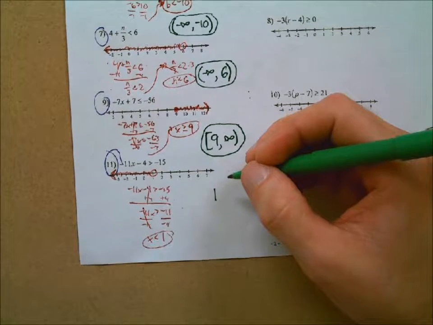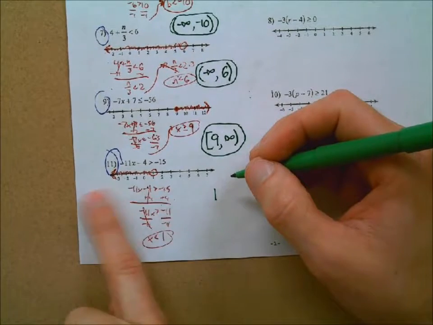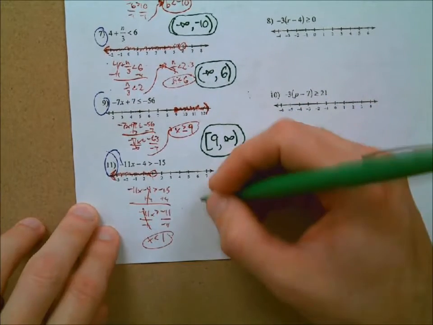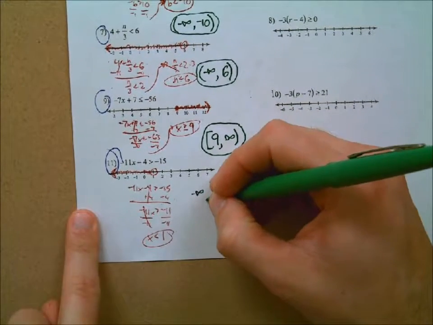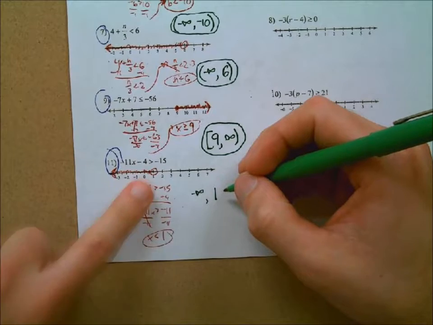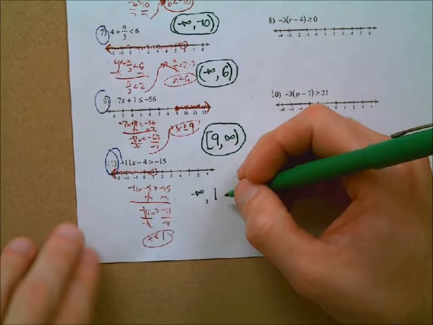From 1, we're going to the left. So what is that approaching? You got it. Good job. And we're going to put it on the left-hand side here because negative infinity is to the left of 1 there. Okay. Now, Mark, back to you. Is 1 included in our solutions or not?